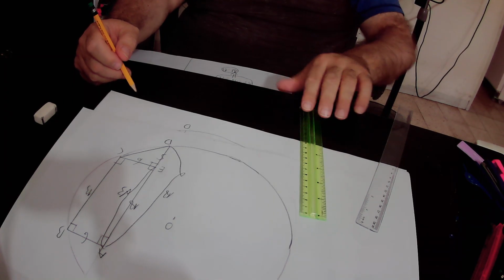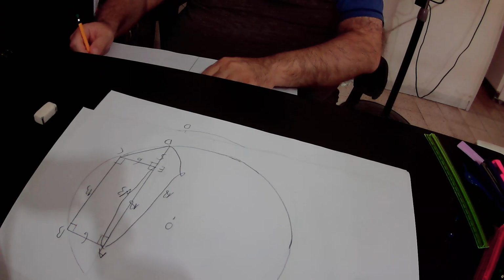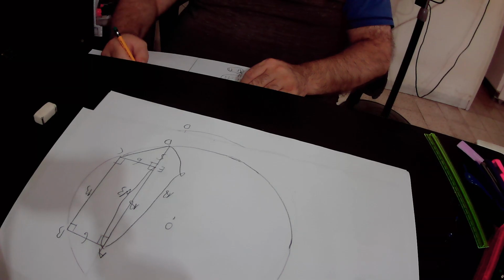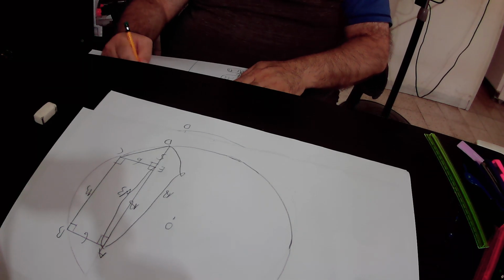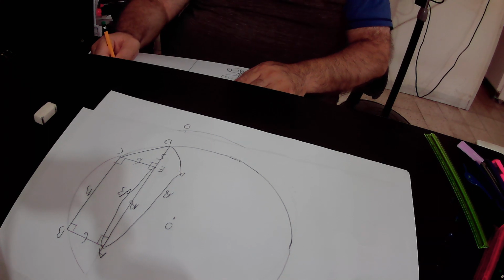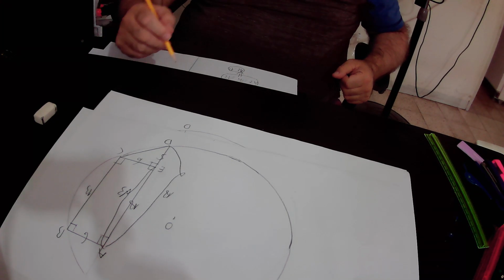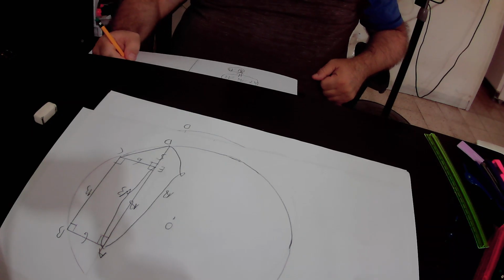By joining points D and C, we created the right triangle EDC. In the right triangle EDC, by PT, a version of the Pythagoras theorem, the square of the hypotenuse equals the sum of the squares of the perpendiculars. The hypotenuse is DC, therefore the square of the hypotenuse is DC squared, and it must be equal to the sum of the squares of the perpendiculars.